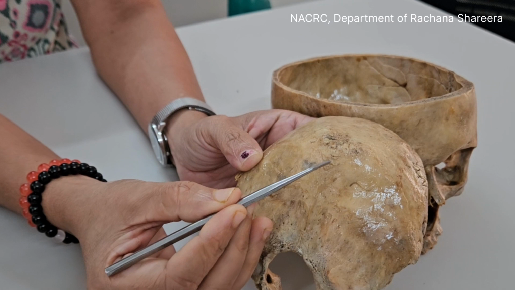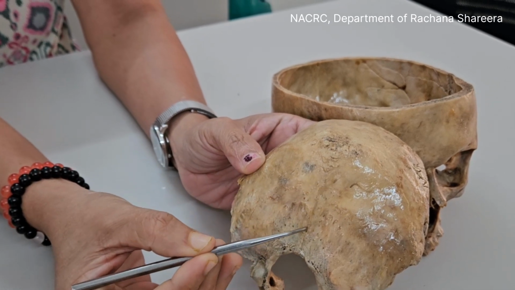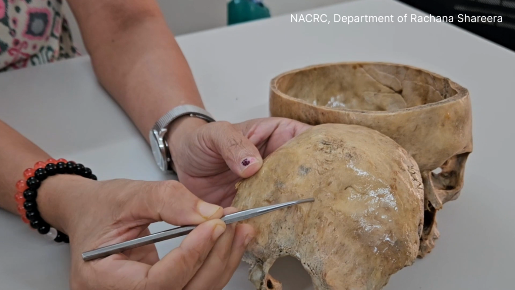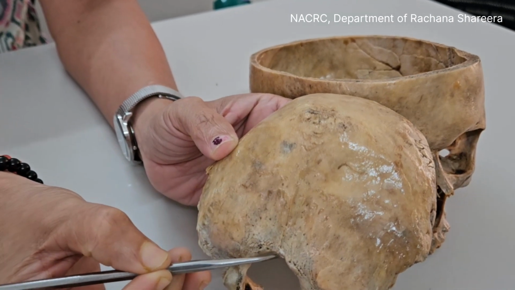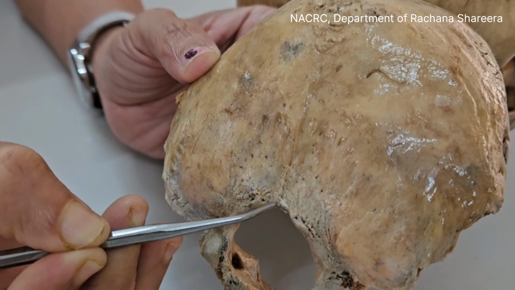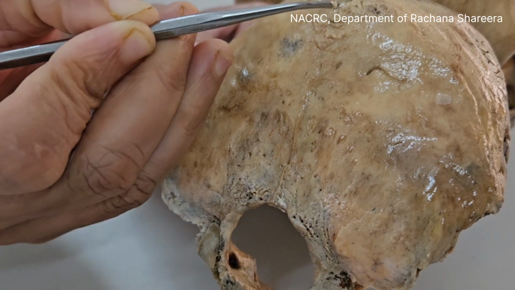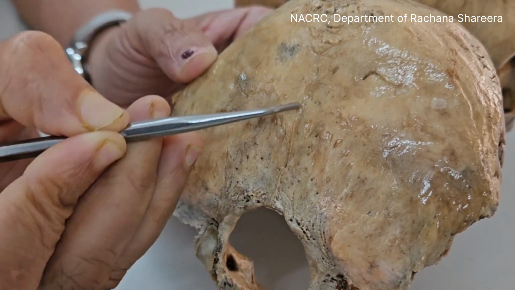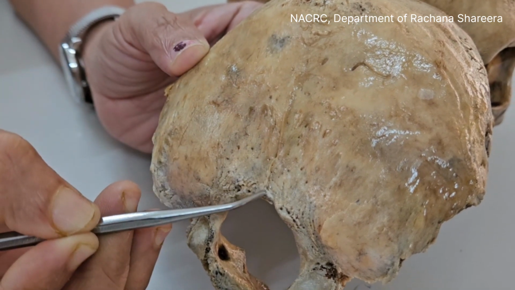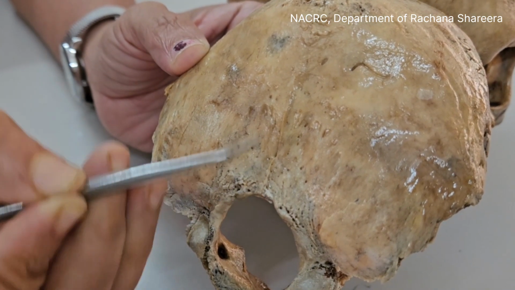Next is the external occipital crest. Here you can see a well marked ridge, known as the external occipital crest, which begins from the posterior border of the foramen magnum up to the external occipital protuberance, and this gives attachment to the ligamentum nuchae.